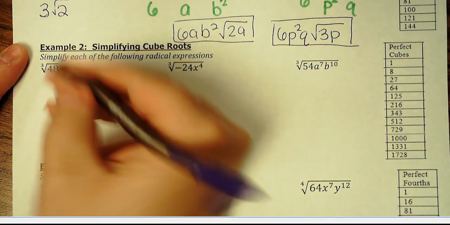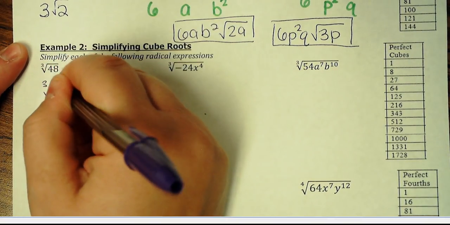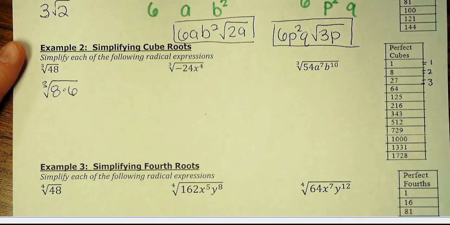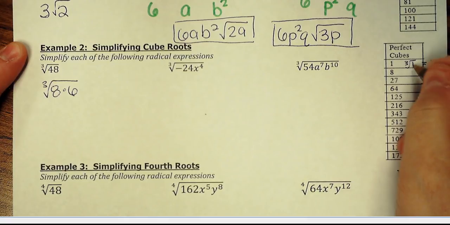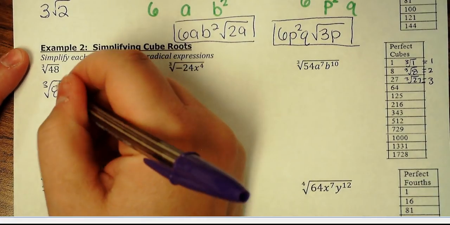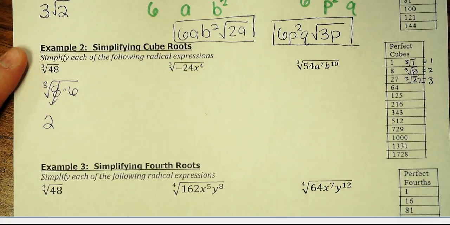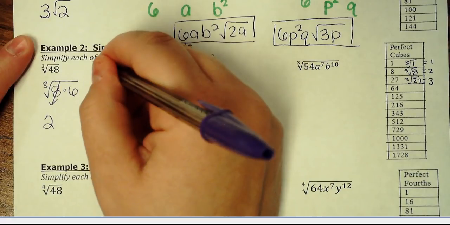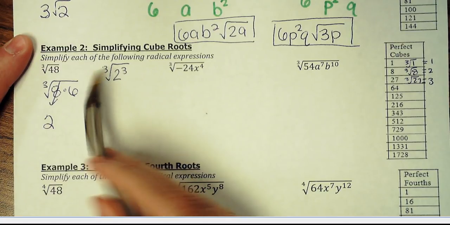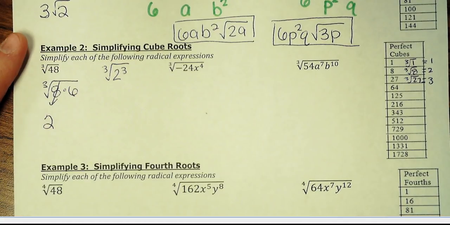So I'm going to rewrite this. This is the cube root of 8 times 6. Okay, now your cube roots here, this is 1, 2, 3 on down the line if you take the cube root of these. So cube root of 1, cube root of 8, cube root of 27. On down the line, it just goes 1, 2, 3, 4. So the cube root here is 2. 2 to the third power is equal to 8. So basically what I have going on here is the cube root of 2 to the third, where the cube root and the third power are going to cancel each other out. So this is a 2.